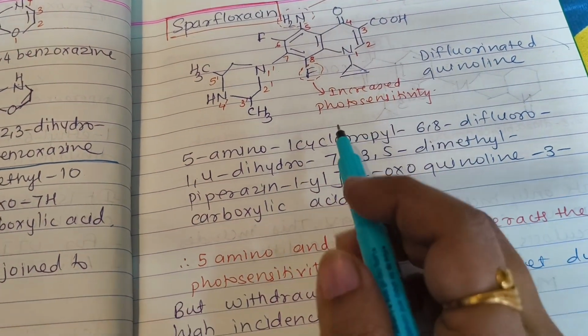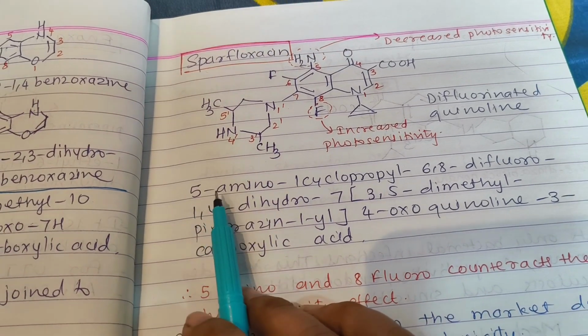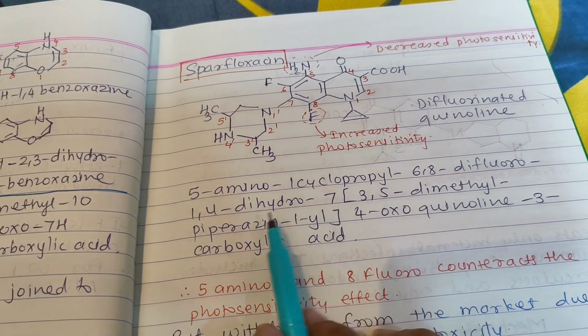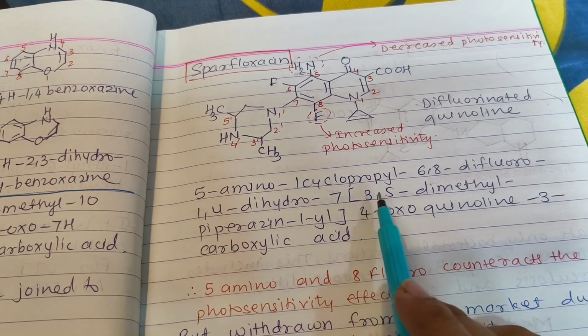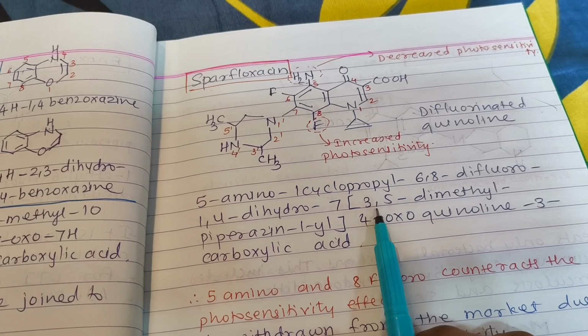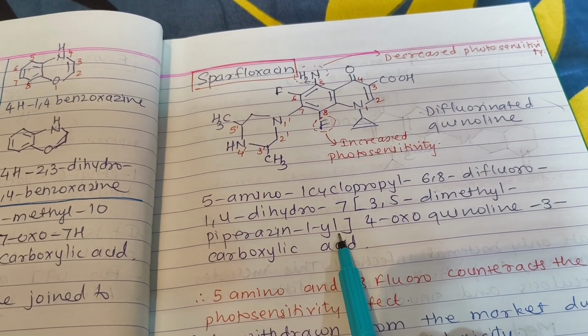So they both will balance the effect of photosensitivity. So this is the name: 5-amino, 1-cyclopropyl, 6,8-difluoro, 1,4-dihydro, at 7th position you have 3,5-dimethyl piperazinyl, and therefore the bracket has been completed here.